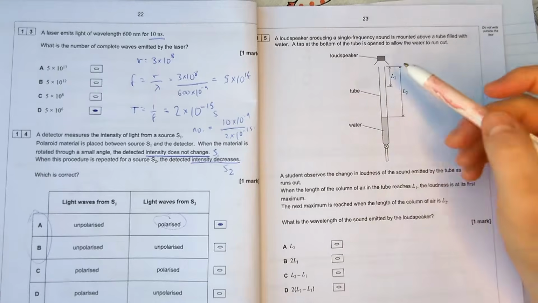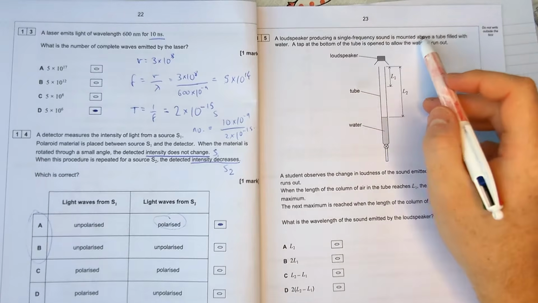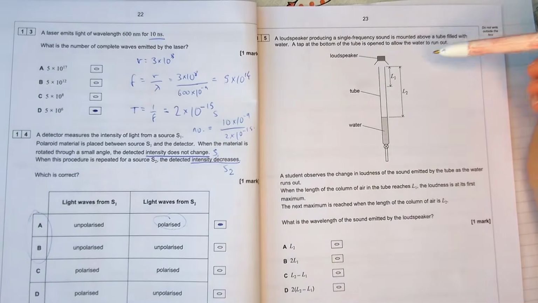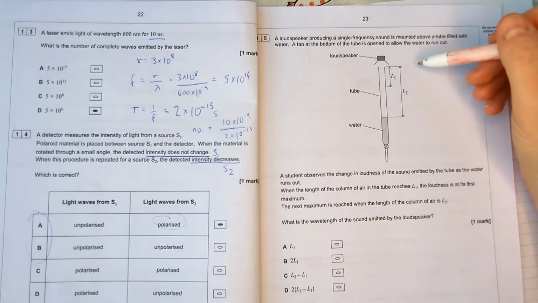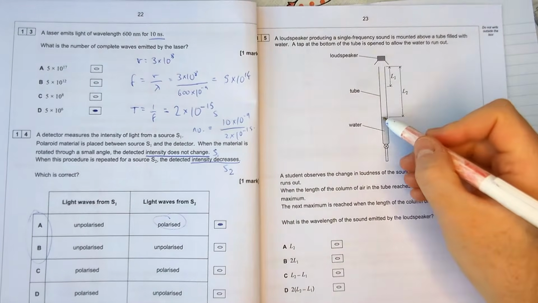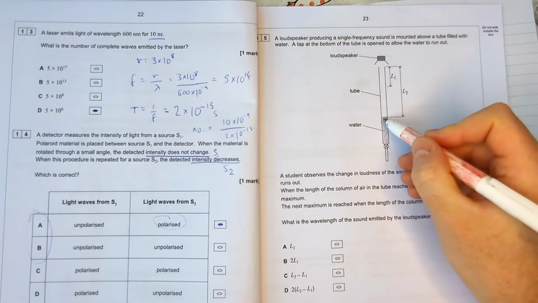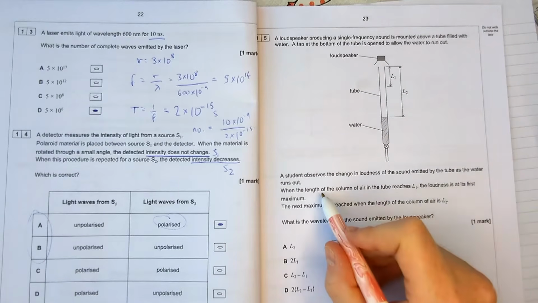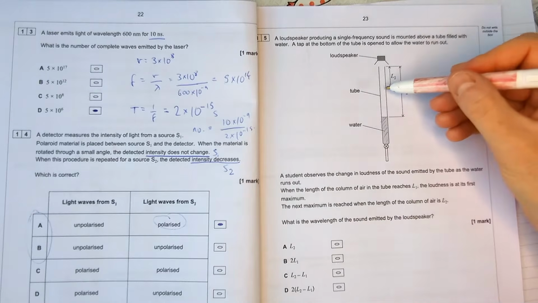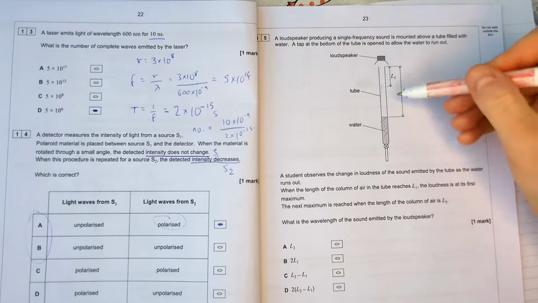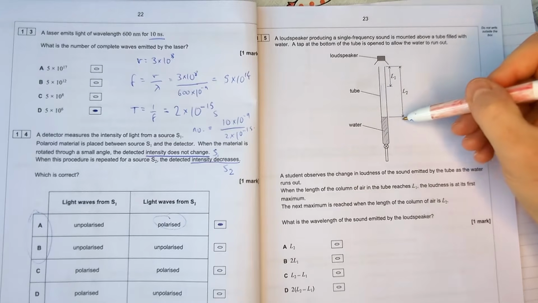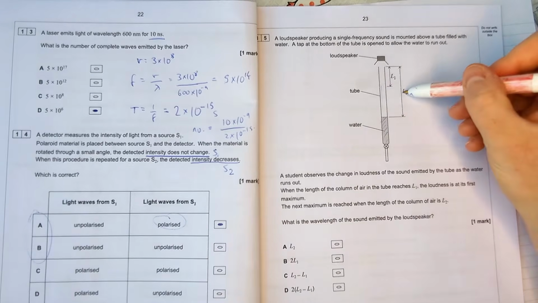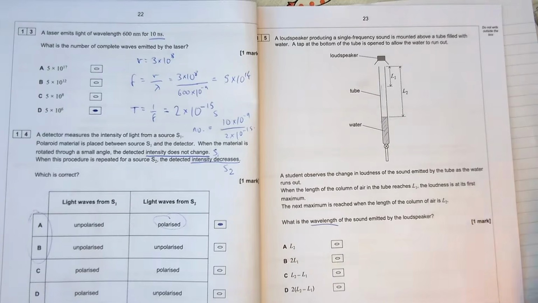Next question, we are given a loudspeaker which says a sound is mounted to a tube filled with water. A tap at the bottom of the tube is opened to allow the water to run out. So there is water. This is a solid. The wave cannot travel through this bit. A student observes the change in loudness emitted by the tube. And when the length of the column reaches L1, so that's this bit, so when the water's up to this bit, the loudness is at its maximum, then you decrease the water and the next maximum is experienced here. So the question says, what is the wavelength of the sound?